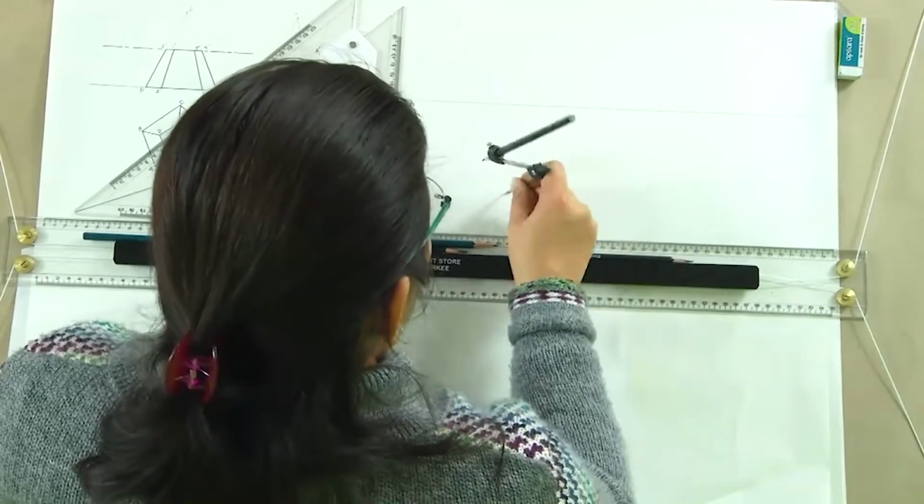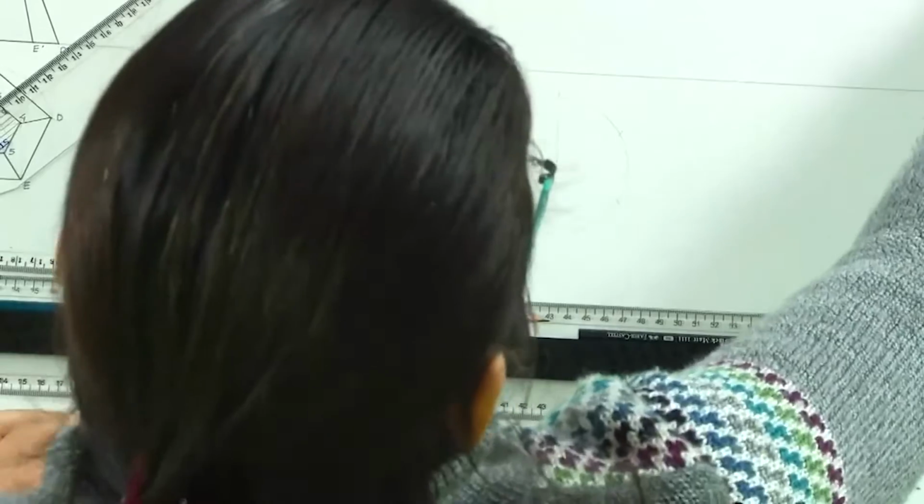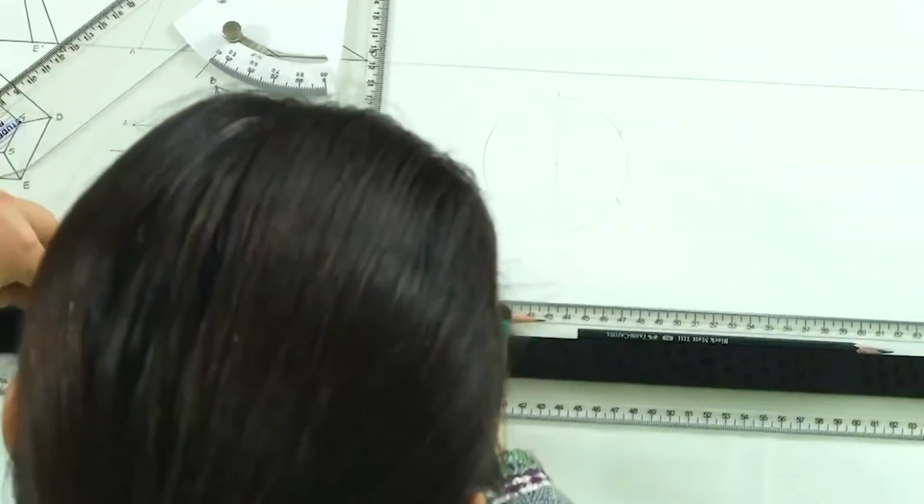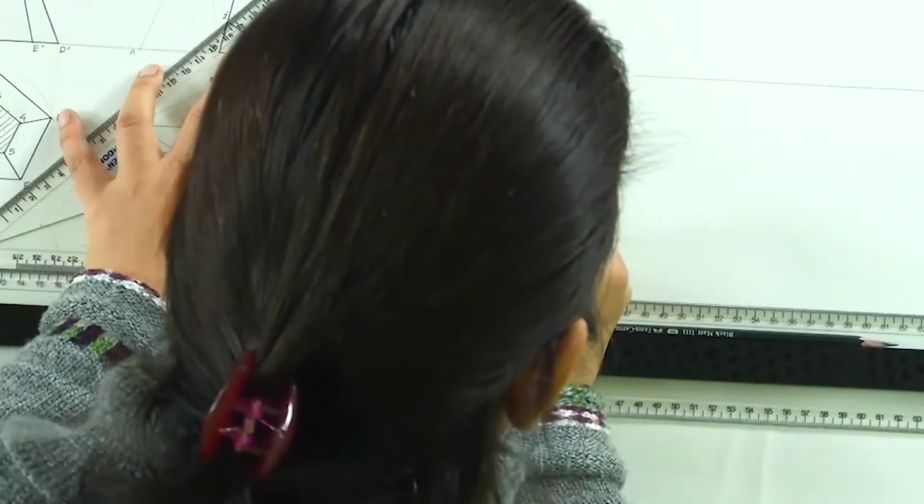So, this is how we will make the hexagonal pyramid, and we are assuming that this one is standing on the HP.